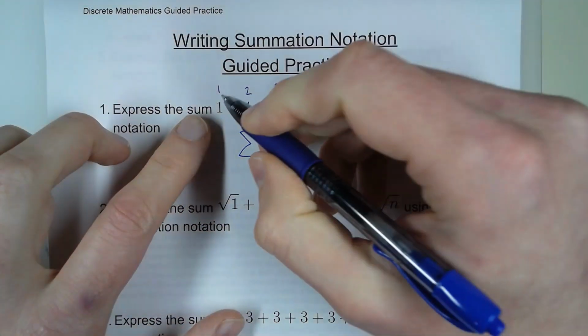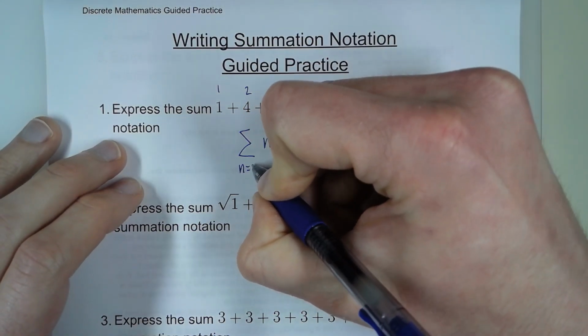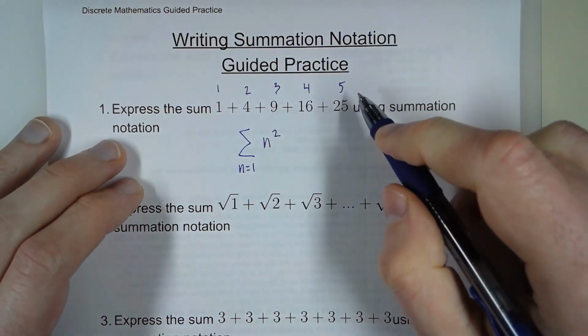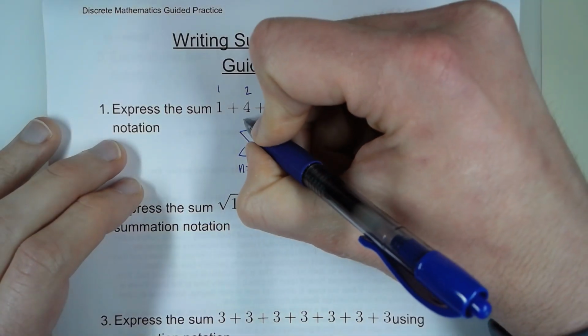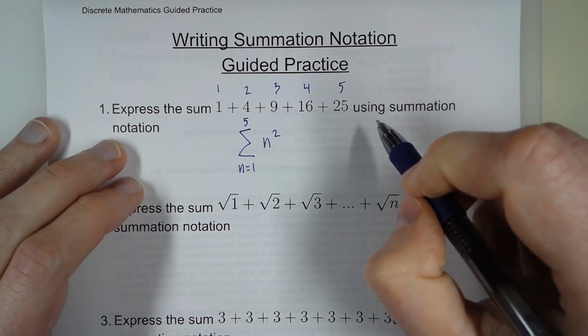Now, what's the first number we start with? 1. So on the bottom of our sigma, we're going to put n equals 1. And what is the last number? That is 5. So that is what this series looks like.